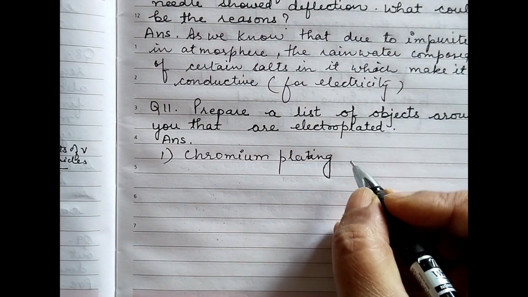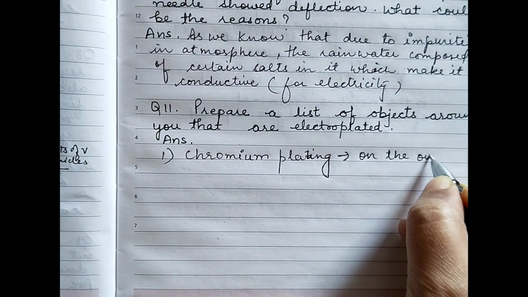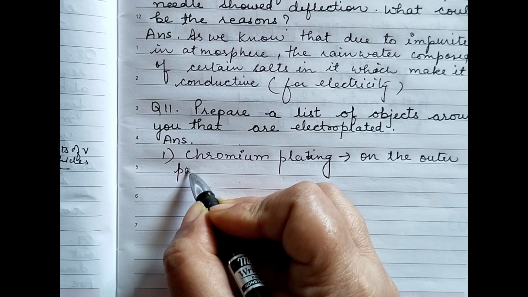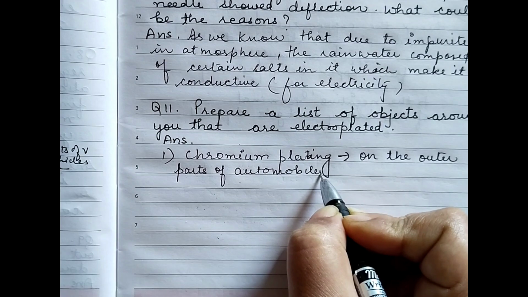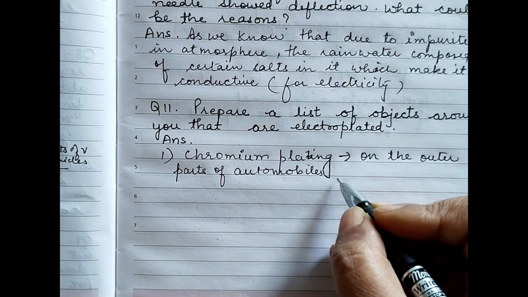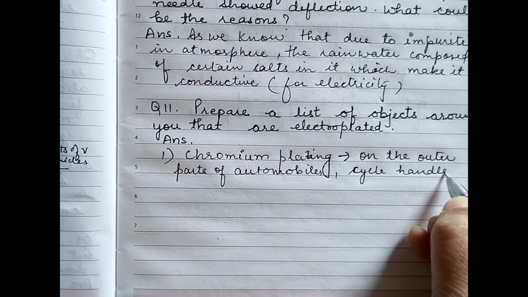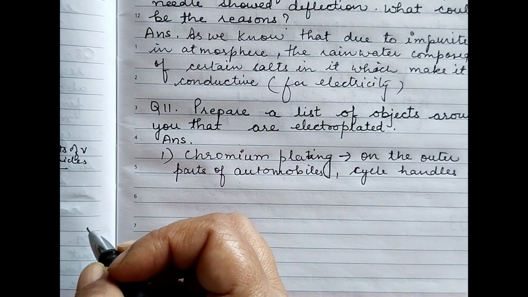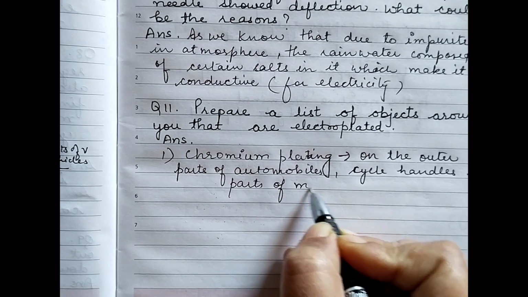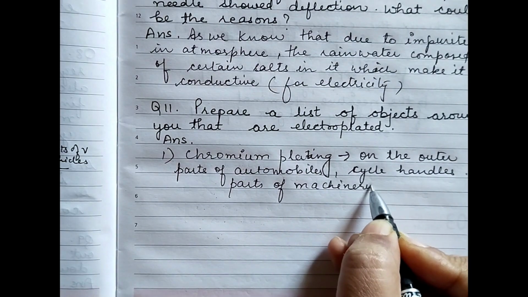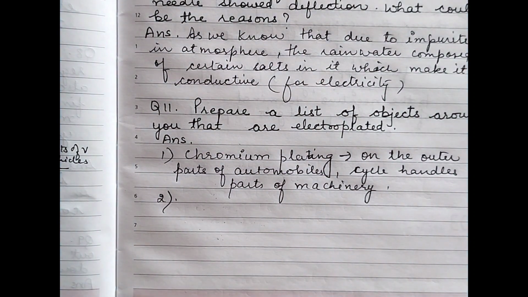Chromium plating is very common on the outer parts of automobiles, your vehicles, cycle handles, parts of machinery, in order to prevent them from corrosion.